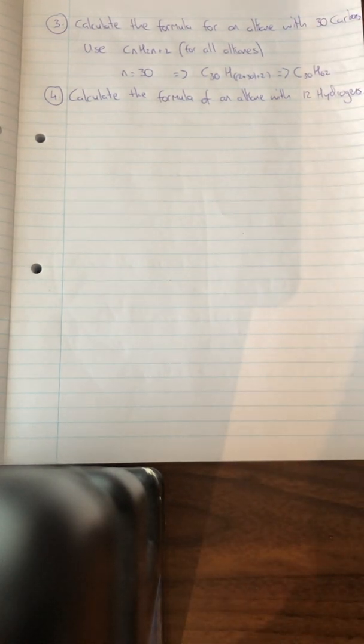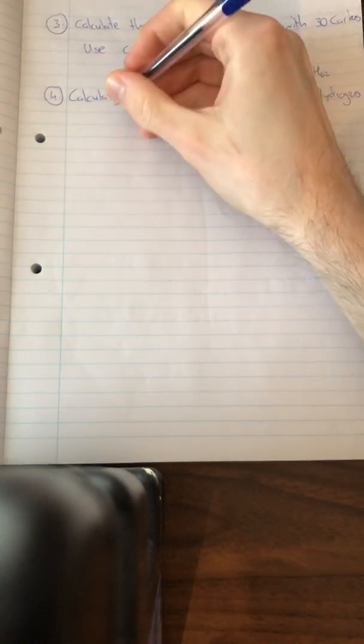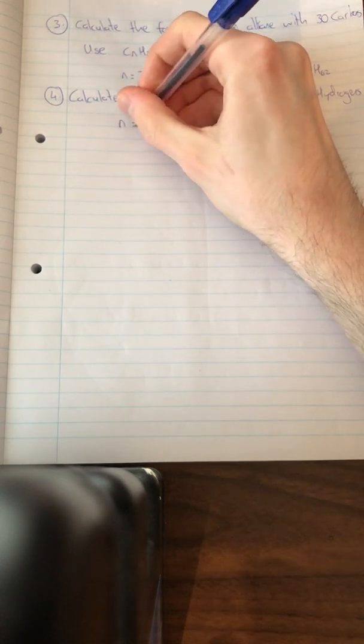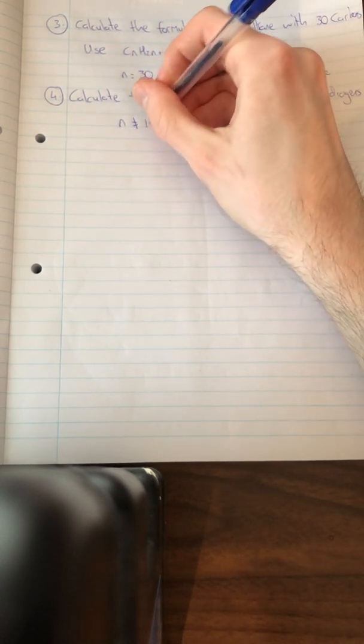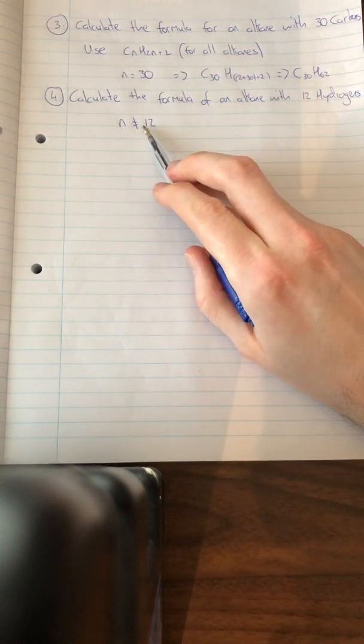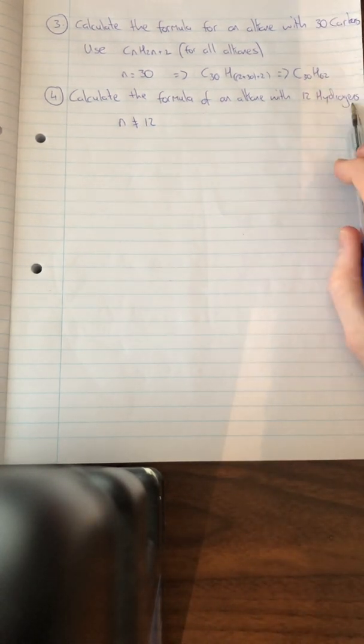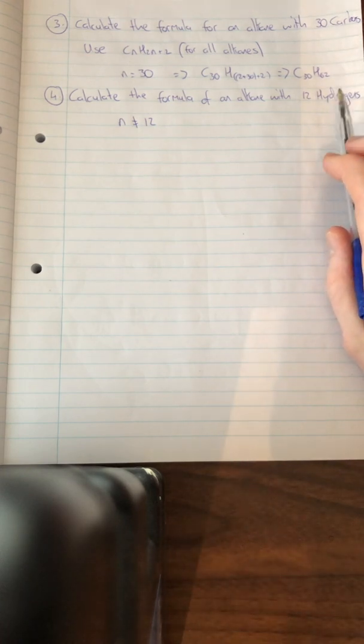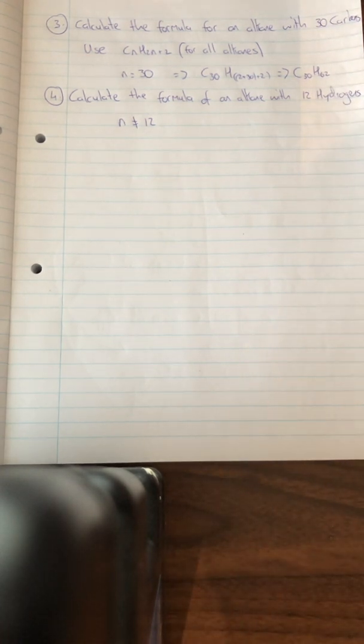Now N does not equal 12, and that's because N equals the number of carbons. We haven't been given the number of carbons, we've been given the number of hydrogens, so that makes it just a wee bit harder.